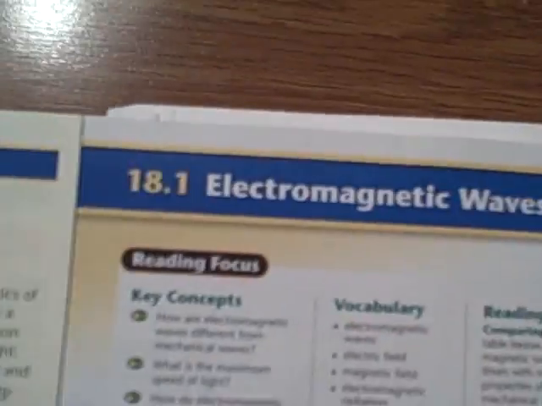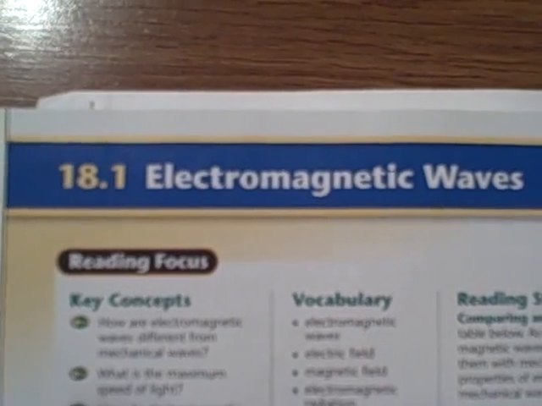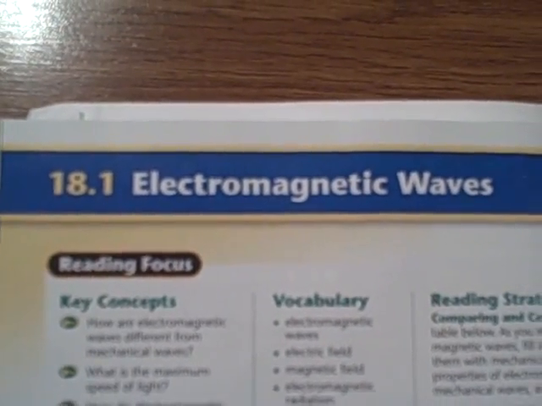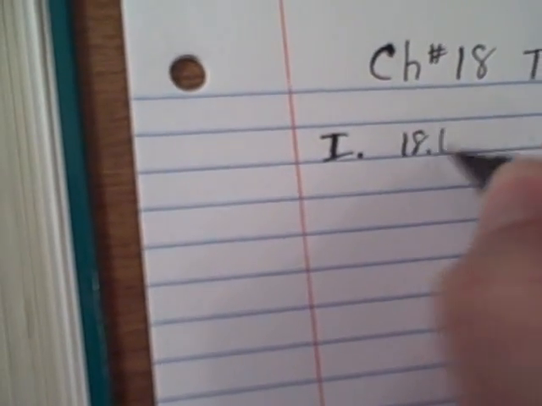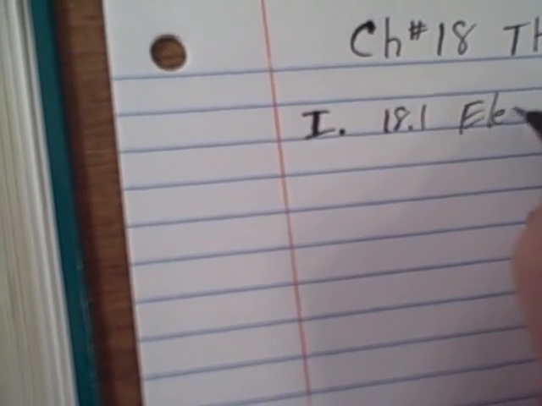Now, when we come to the first section, this particular section is 18.1 electromagnetic waves. So what I'd like you to do on your paper, come down a couple lines and write Roman numeral 1 and then say 18.1 electromagnetic waves.